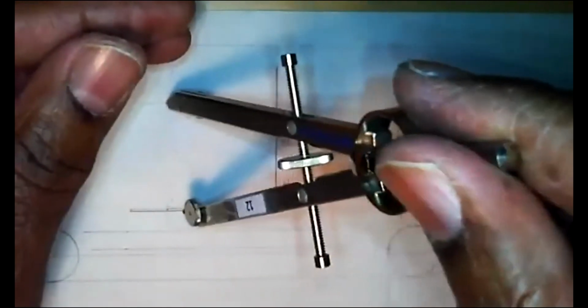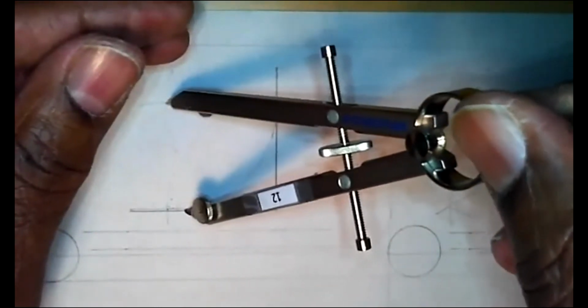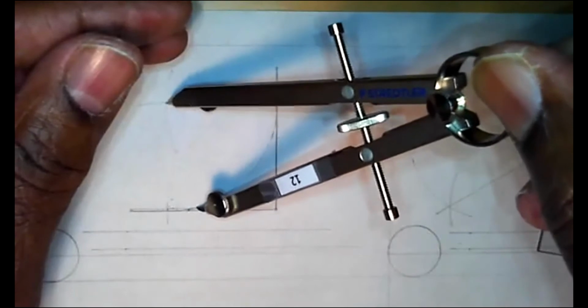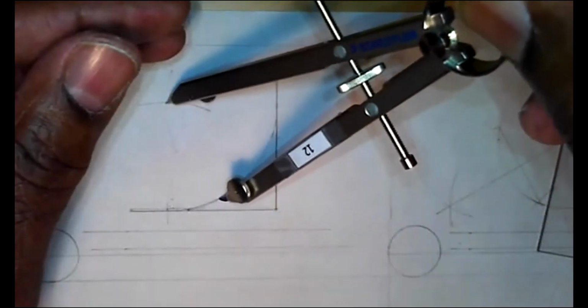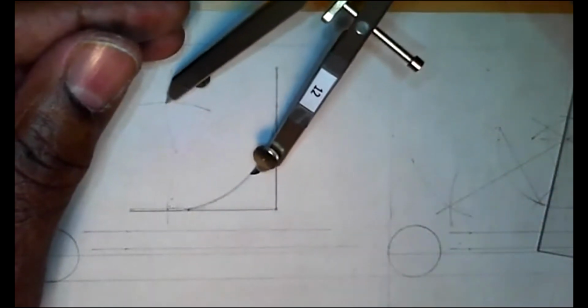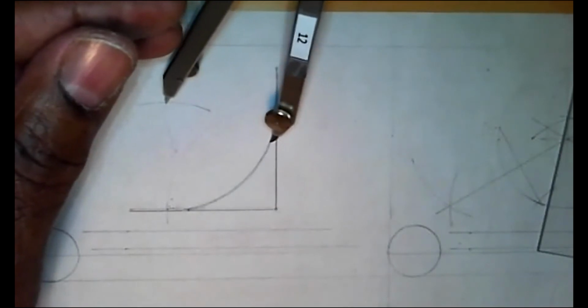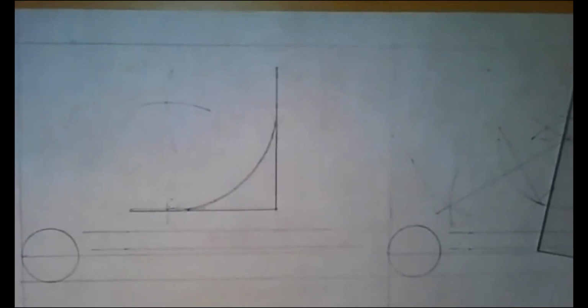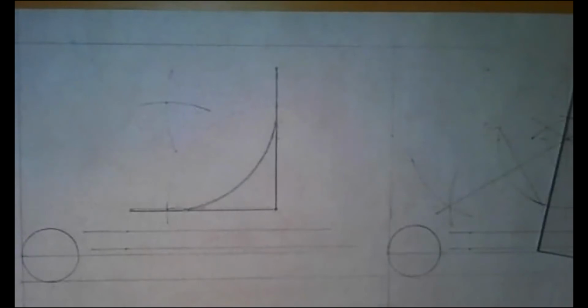Okay, I'm going to go with this. Okay. So now just definite pressure, definite pressure. I'll leave it just like that. Cool. All right.